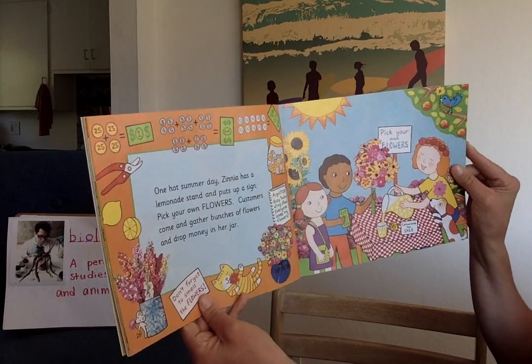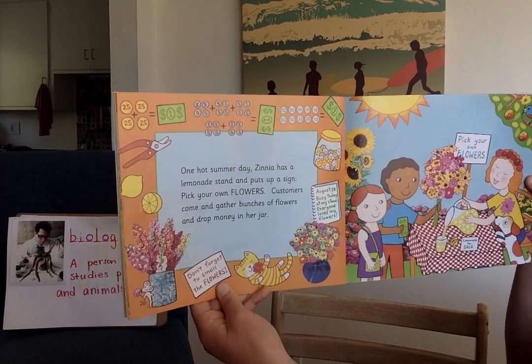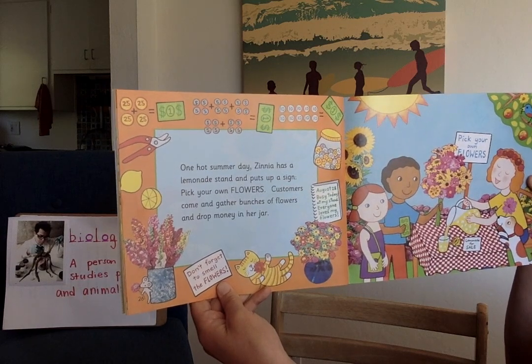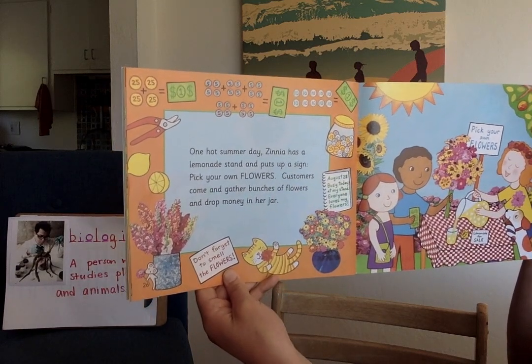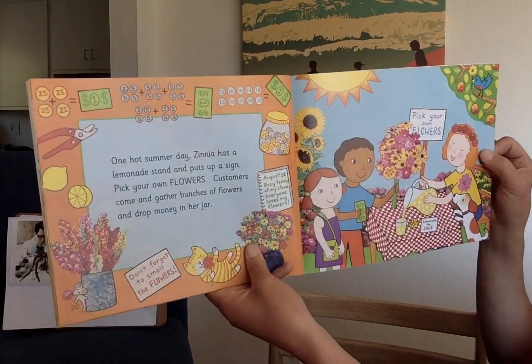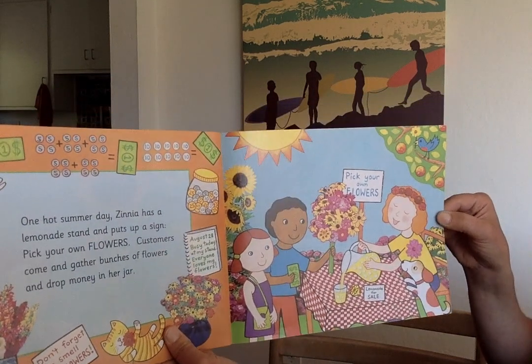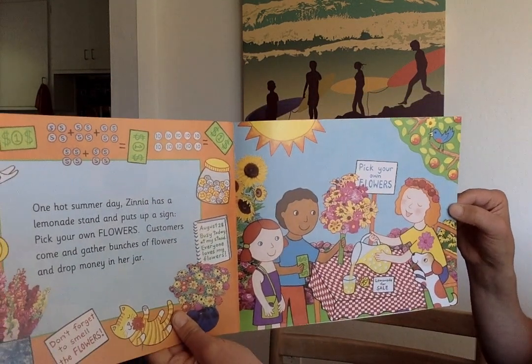One hot summer day, Zinnia has a lemonade stand and puts up a sign. Pick your own flowers. Customers come and gather bunches of flowers and drop money in her jar. Her journal says, August 28th, busy today at my stand. Everyone loves my flowers. Oh, and she made a flower crown.